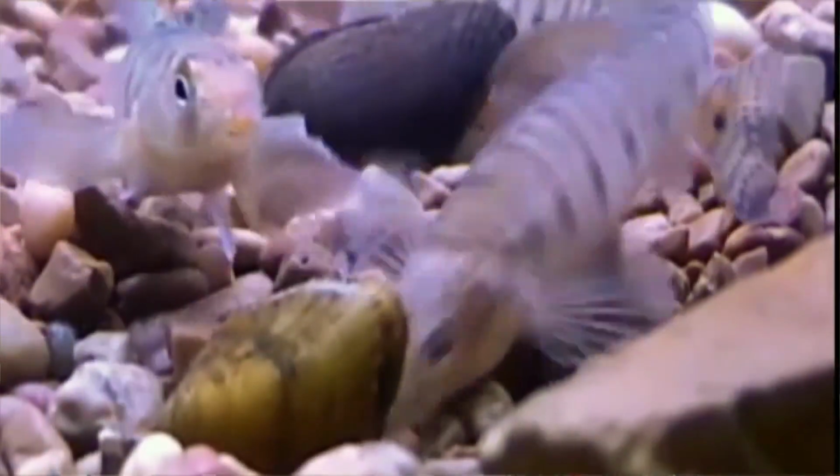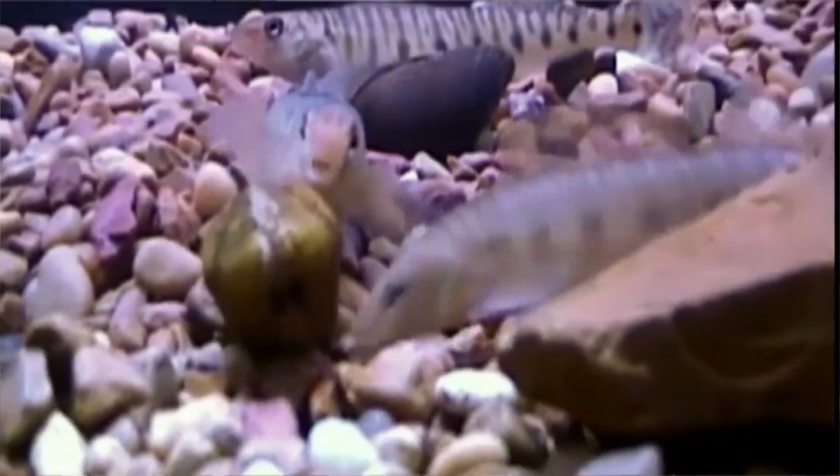So there are 300 species of freshwater mussels in North America, and freshwater mussels have a really interesting relationship with freshwater fish in that they need the fish to complete their life cycle. If a freshwater mussel does not have the correct fish around it somewhere while it's trying to reproduce, it won't be able to have babies, basically.